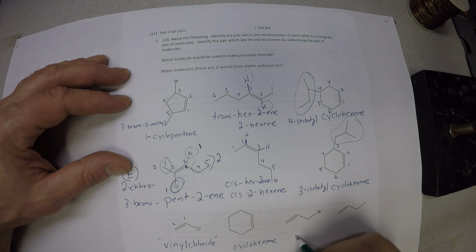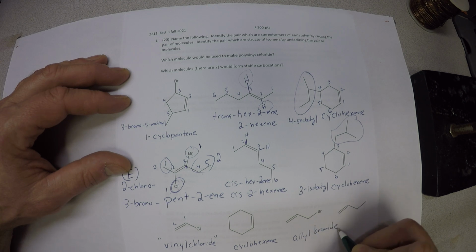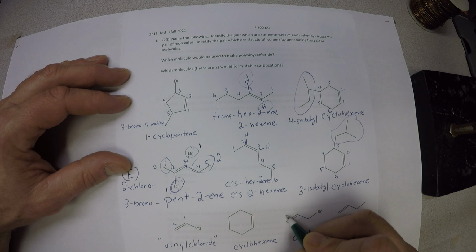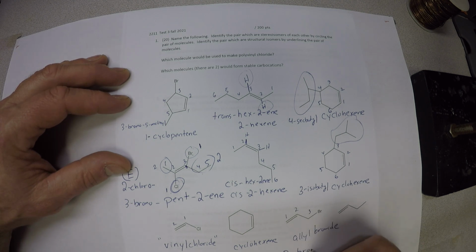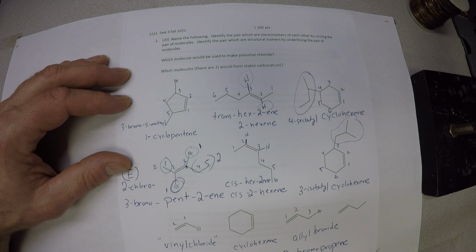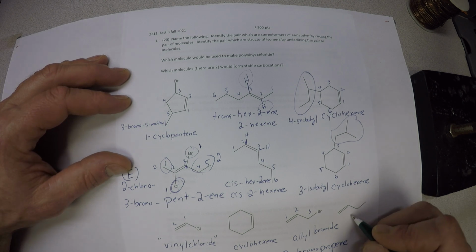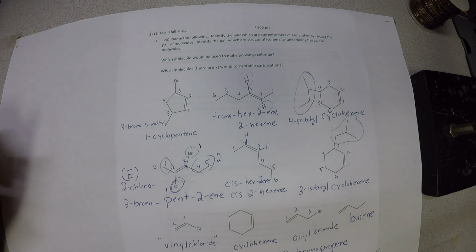This one, common name, allyl bromide, and systematically 3-bromopropene. And this one is just butene. No possibility of cis or trans.